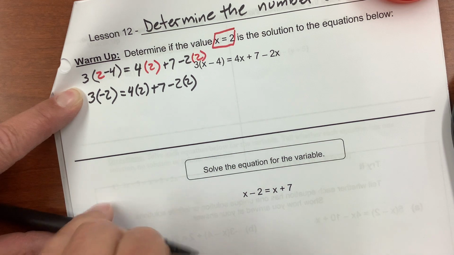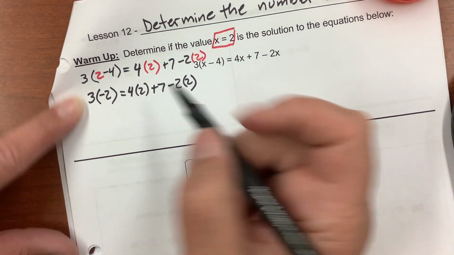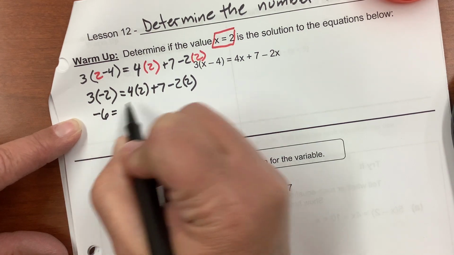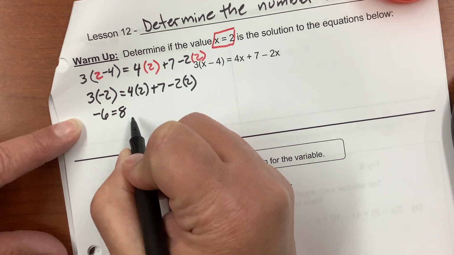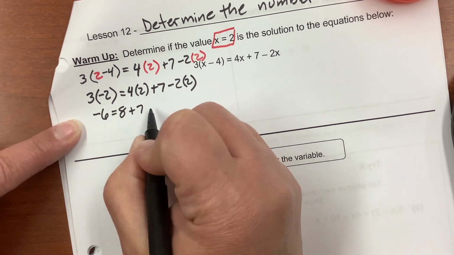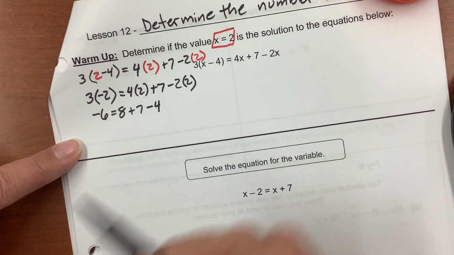All right, now, parentheses, exponents, no exponents. Multiply, I can multiply. 3 times negative 2, negative 6. 4 times 2, 8. Plus 7, negative 2 times 2, minus 4. Now I just have to do the adding and subtraction.